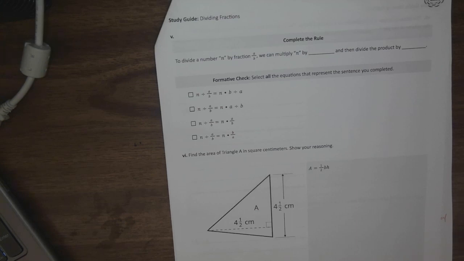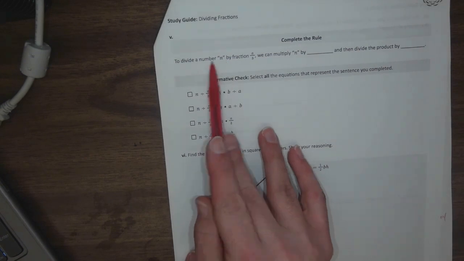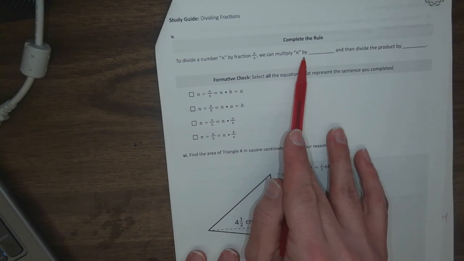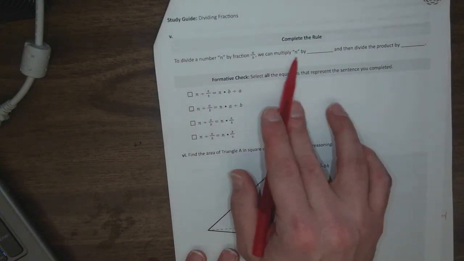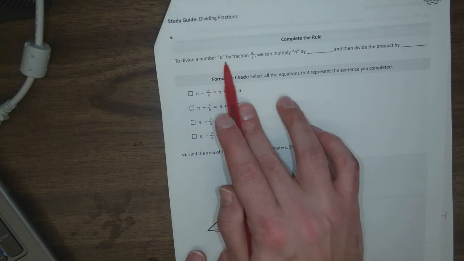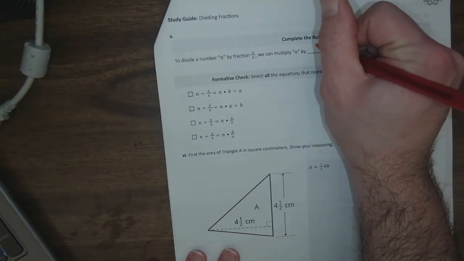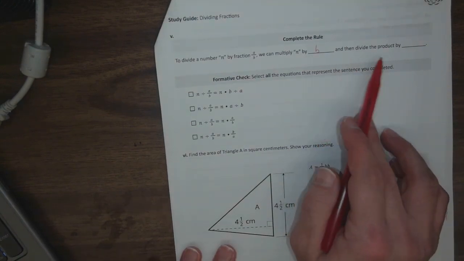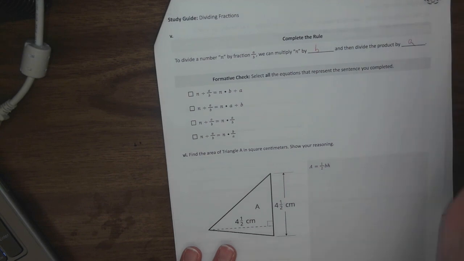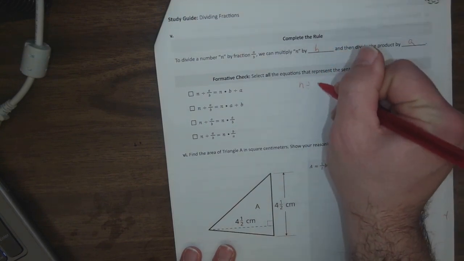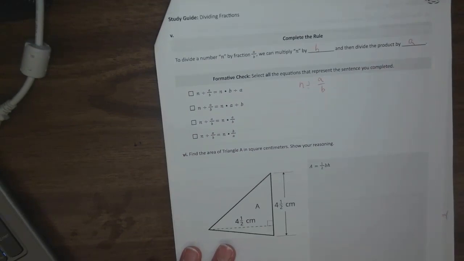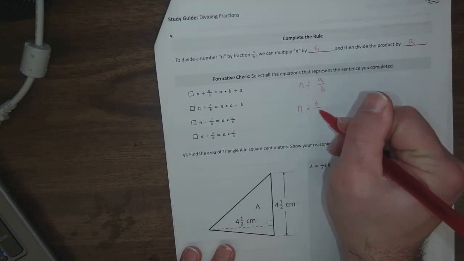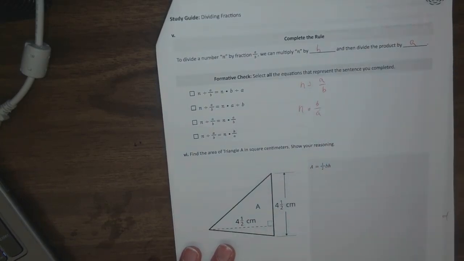All right, so for question 5 here, we have to divide a number n by fraction a over b. We multiply n by, and right, so it's multiplying by the reciprocal, so we can multiply n. n means any number. We want to multiply it by our b because we're actually going to multiply by the reciprocal. And then divide the product by a. And so what this is saying is if I have n divided by a over b, what I need to do is multiply this number by the reciprocal, which the reciprocal of a over b is b over a.